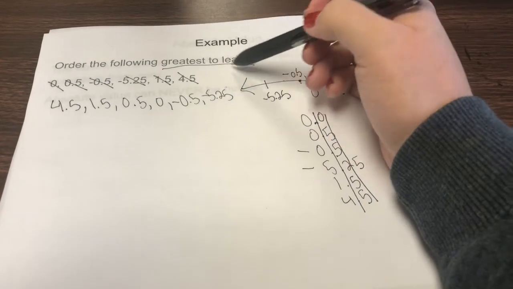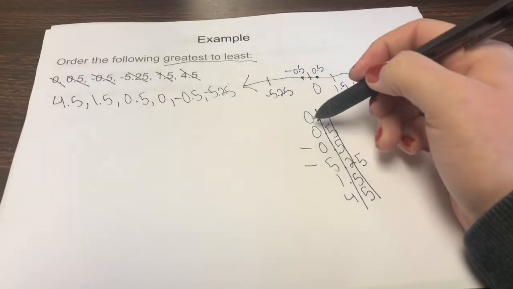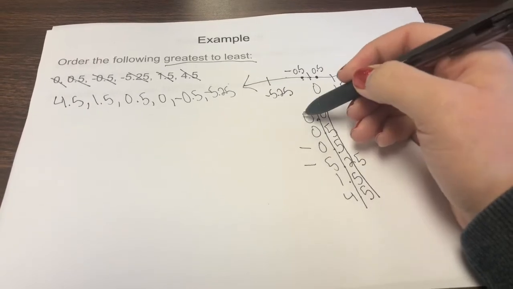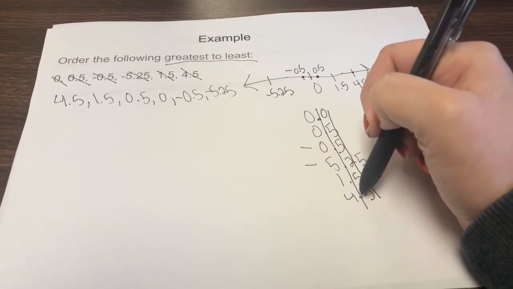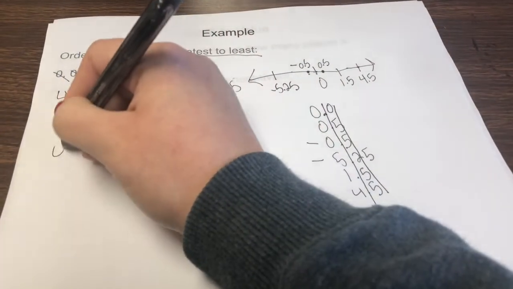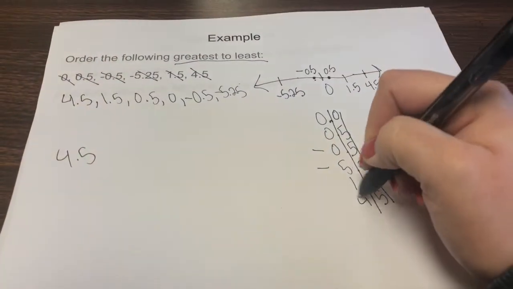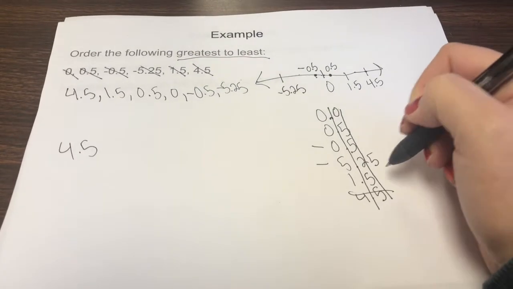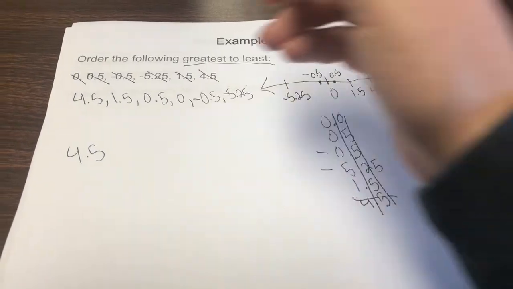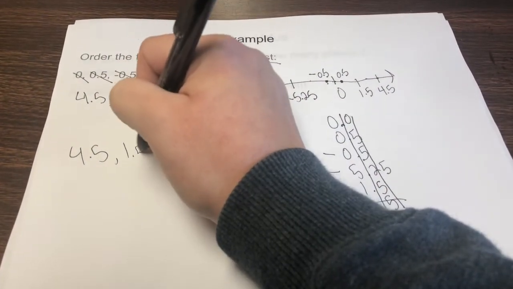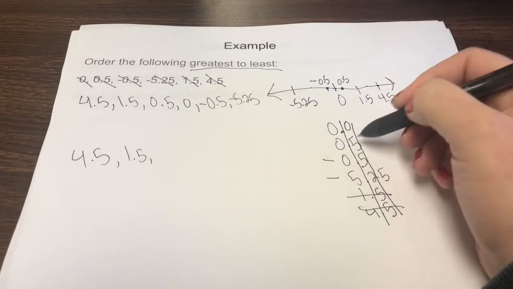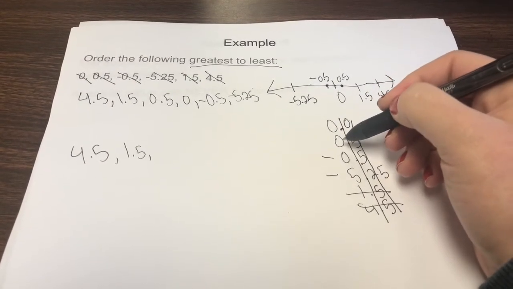We're actually wanting greatest to least, so we need to look at our positive numbers. Which one would be my greatest of my positive numbers? 0, 0, 1, or 4? I know that 4 would be. That's how we get our 4 and 5/10, and I always tell them mark out those numbers. Then of my positive numbers, I have 0, 0, and 1. So I know that 1 and 5/10 would be next. Mark it out. Then in my positive numbers, I still have 0 and 0.